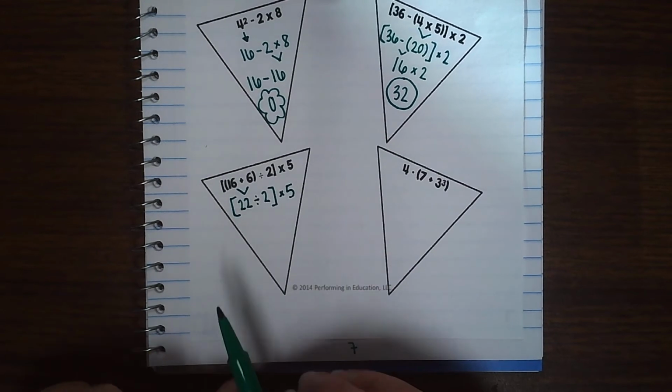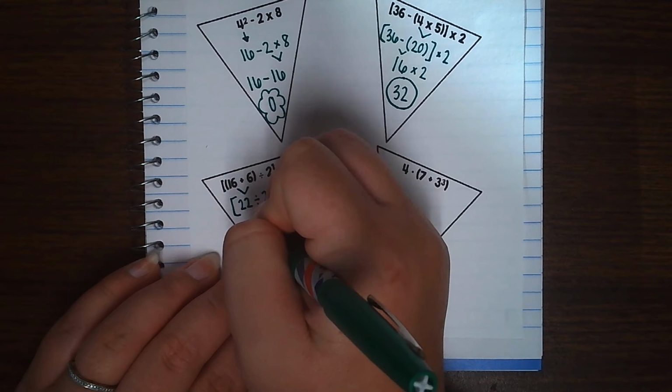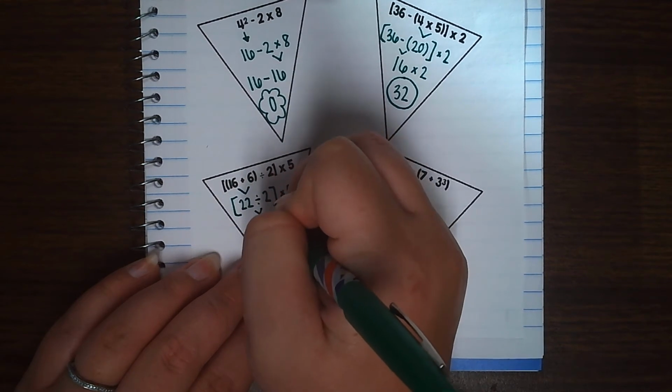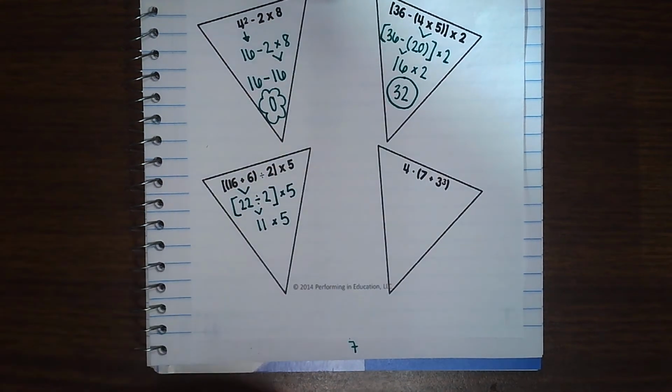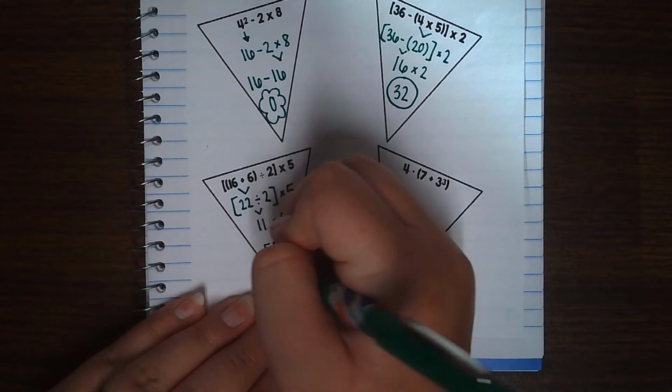Inside of our brackets, we have 22 divided by 2. That would be 11. Bring down the times 5. And 11 times 5 is 55.